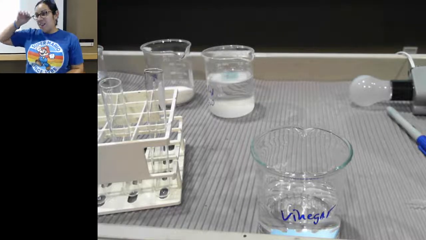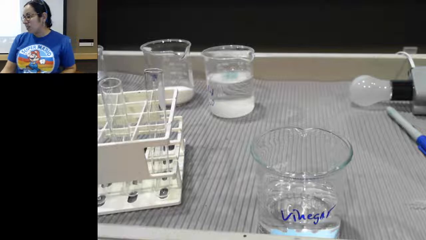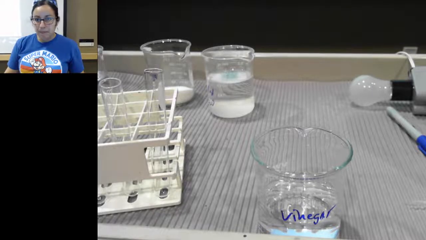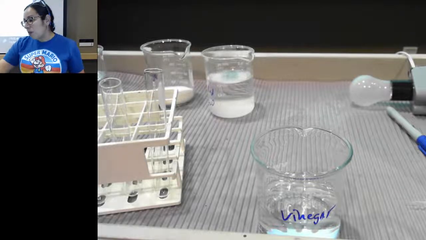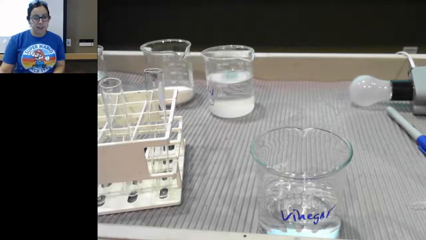Isn't most household white vinegar like 3% or 5%? Yeah, I guess it was too weak. I didn't know that you could purchase it so diluted. They probably made it more dilute, but I was still surprised it didn't light up.